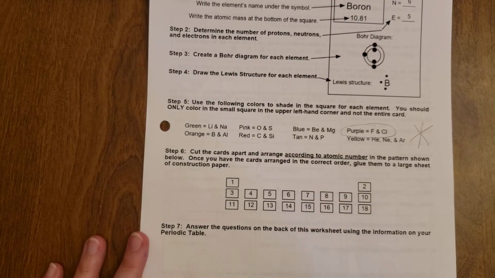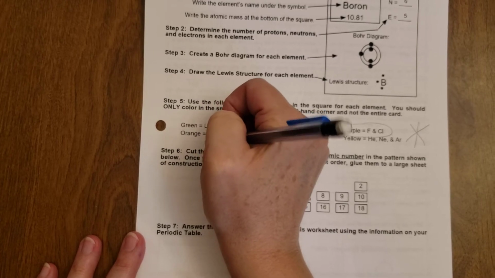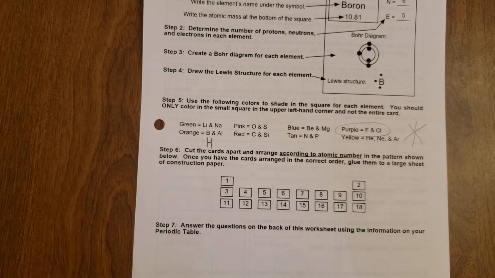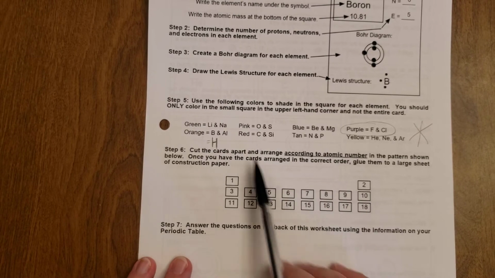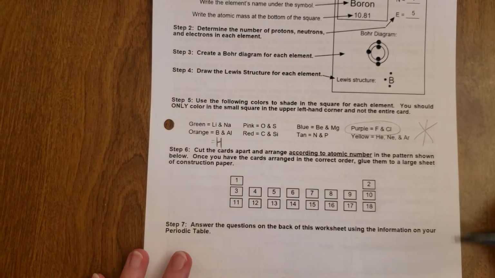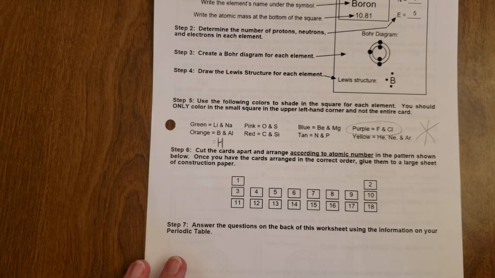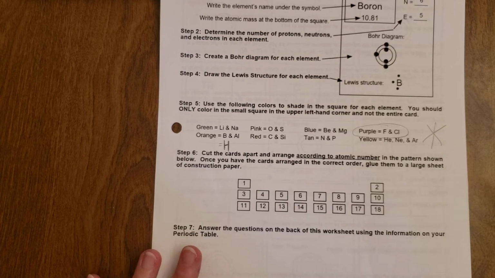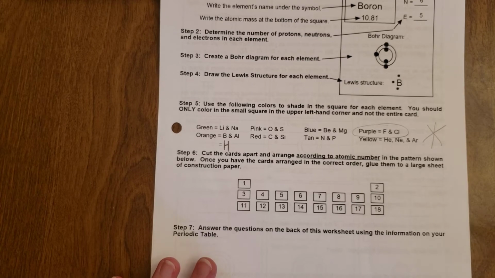It also doesn't tell you a color for hydrogen. So you can leave hydrogen white, you can color hydrogen gray, you can make it whatever color you want, as long as it's not any other color on here. Okay? Once you have everything colored, all of your boxes are filled in, you can cut them out. But I really recommend not cutting them out until you have time to glue them. Because if you cut them out, what are you going to do? We're going to lose them, and then you're going to have to make new squares, and it's going to take you longer. So don't cut them out until you're ready to glue them on.